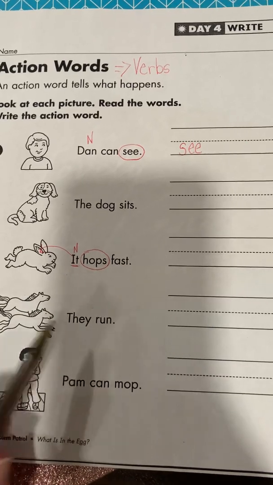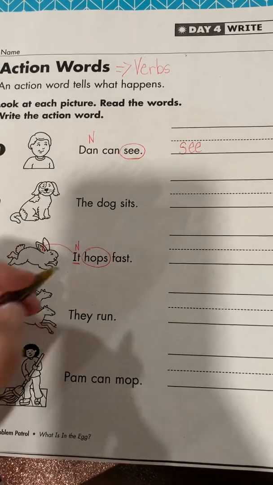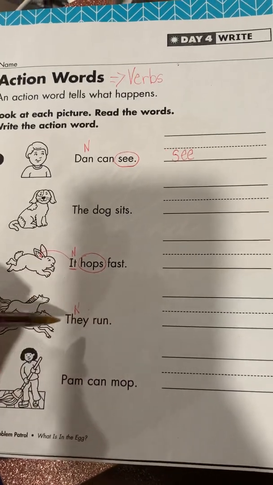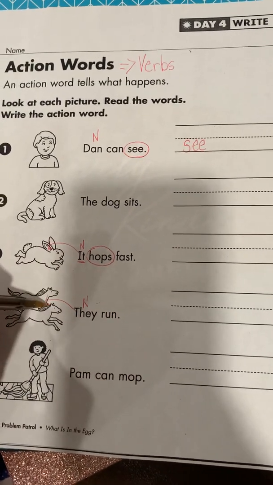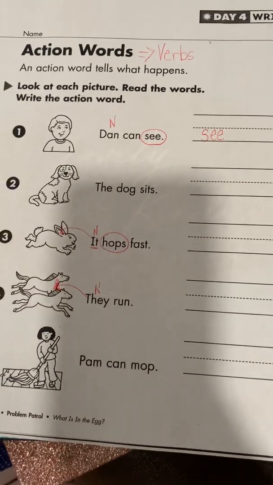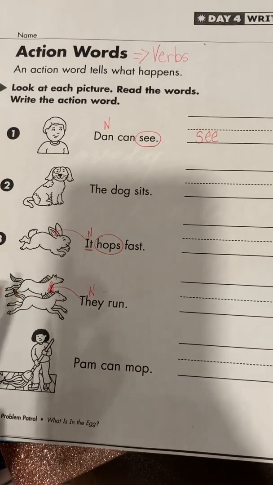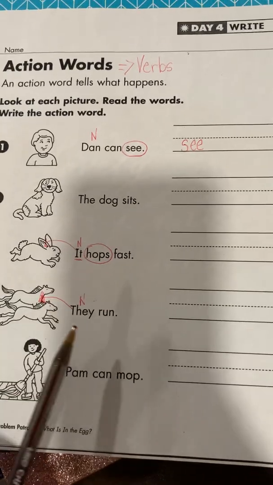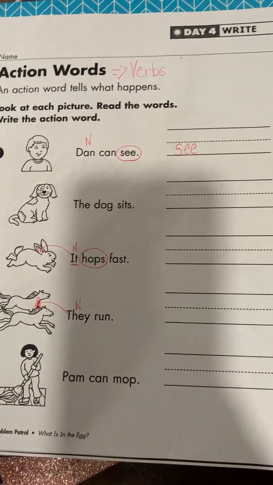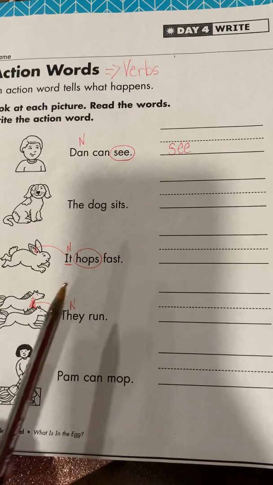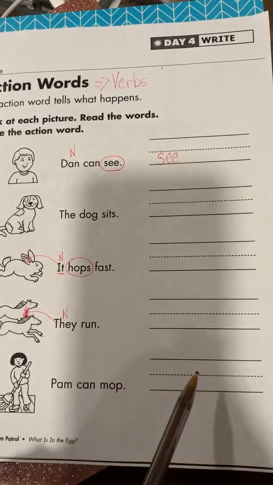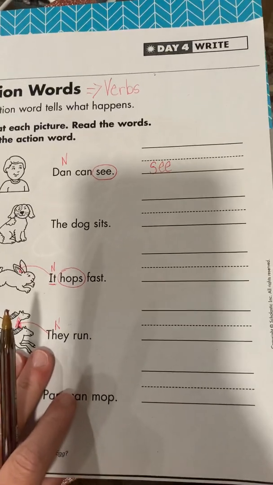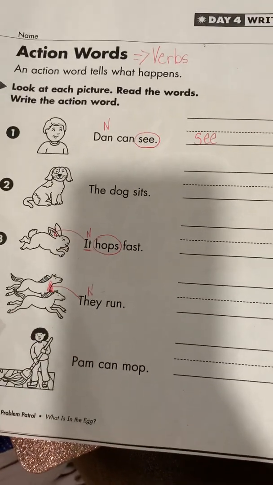And this is the same way. They is a pronoun, okay? But who is they talking about? Well, they is talking about the horses. What do they do? Ask yourself that. Just circle the verb, okay? After you circle your verb, make sure you write it on the dotted middle line. Nice, neat handwriting.